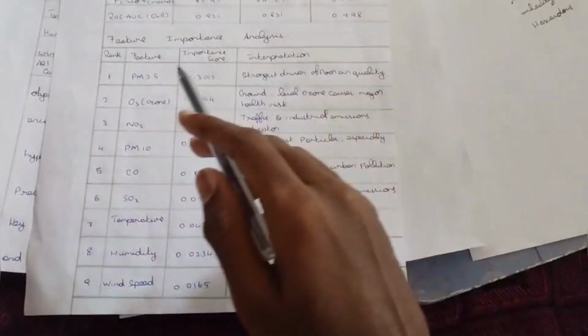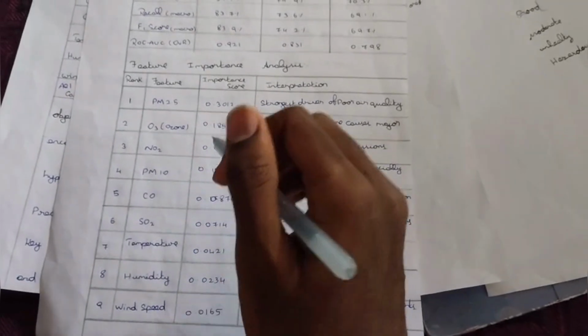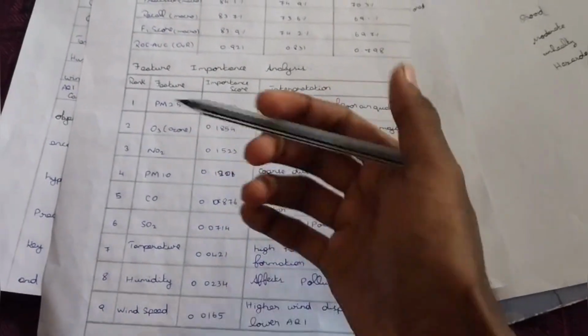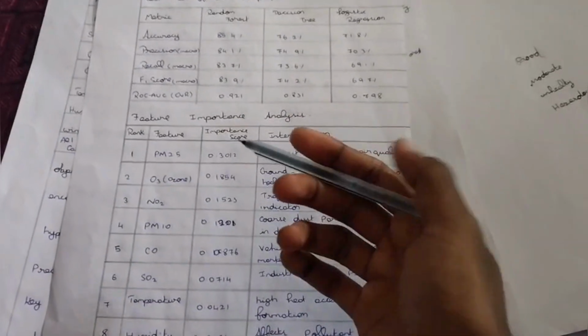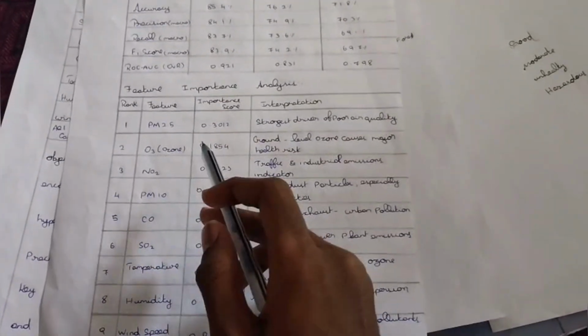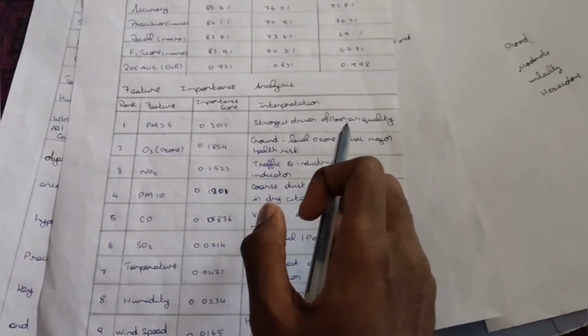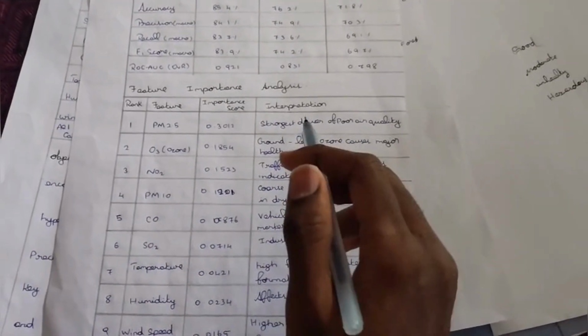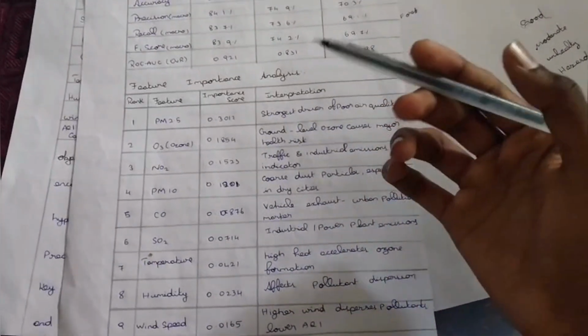Okay, let's move into the feature importance analysis. Here we can see what makes random forest extra helpful: it tells us which features actually matter for the prediction. And here's the ranking. PM2.5 has 30% importance, the strongest driver of poor air quality. By far the most important, since fine particles are the leading driver of poor air quality globally.